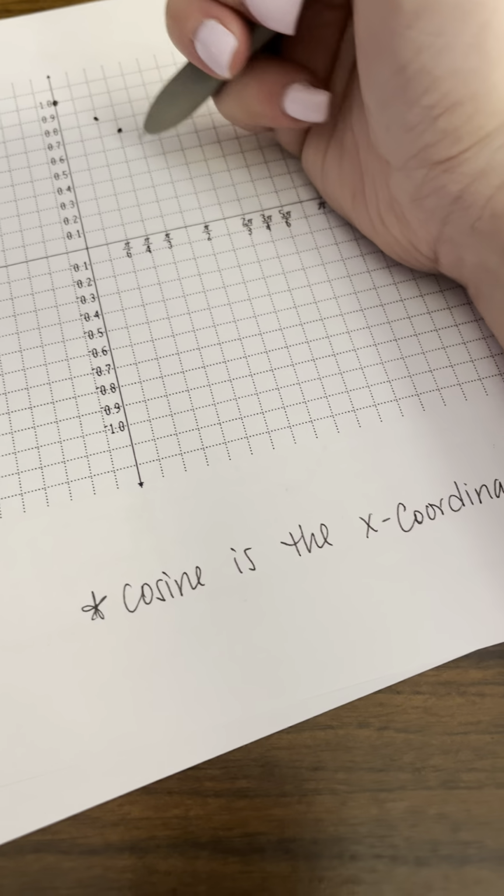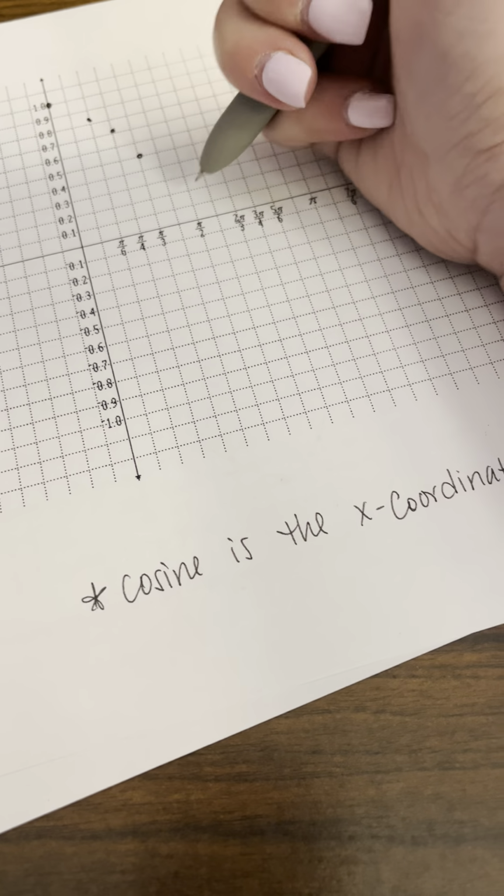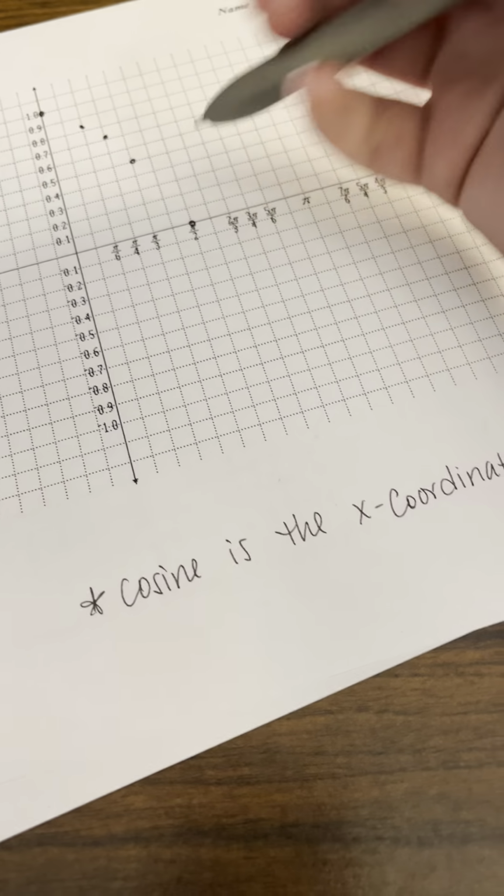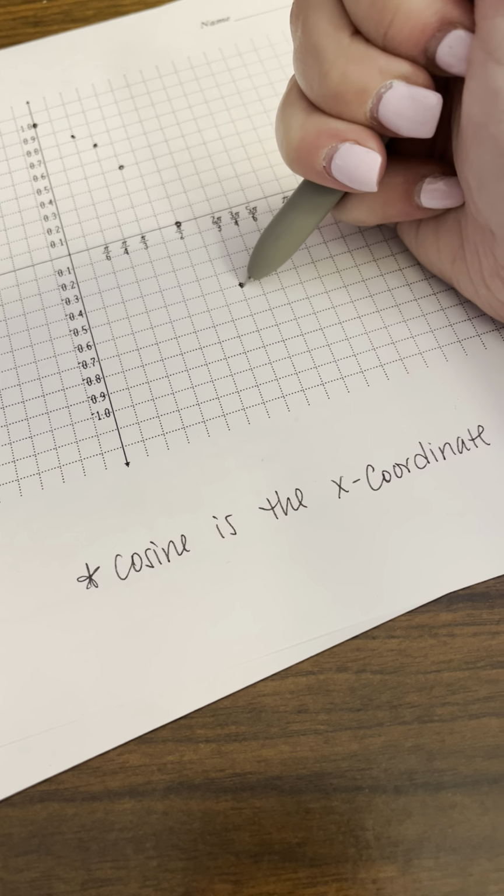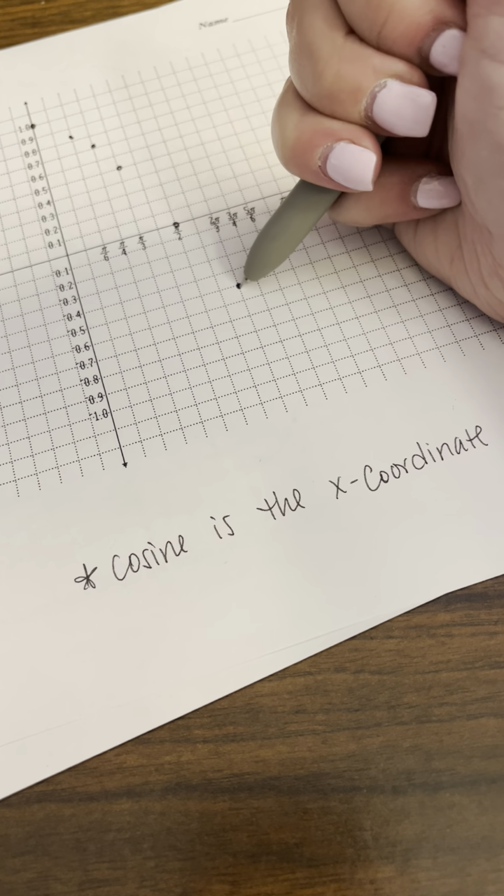Pi over 3, I am at 1/2. Pi over 2, I'm at 0. 2 pi over 3, I am at negative 1/2. 3 pi over 4, I am at negative 0.707. 5 pi over 6, I am at negative 0.866. And at pi, I am at negative 1.